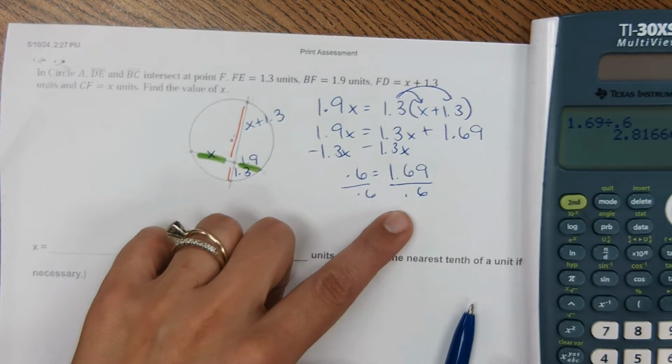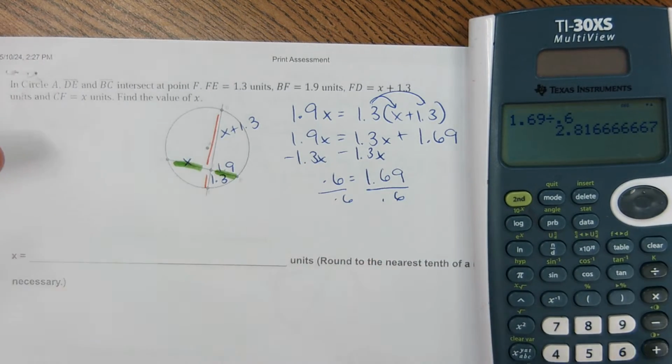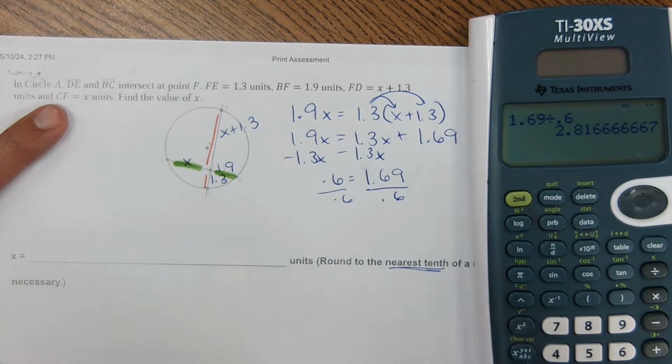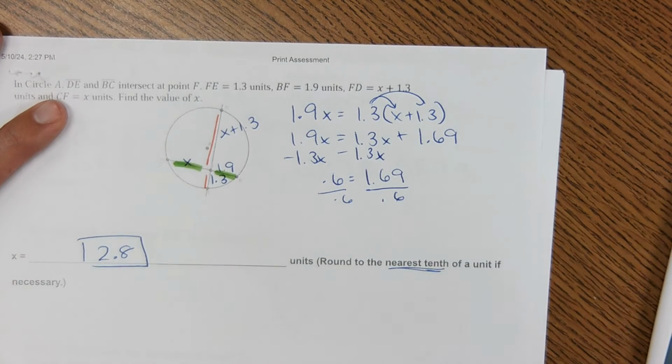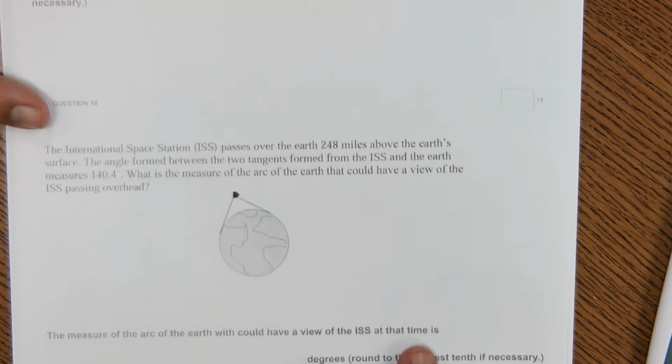And we get this number here, 2.816 repeating, round to the nearest tenth. So just 2.8 is our answer for the value of x. Okay, on to the next question.